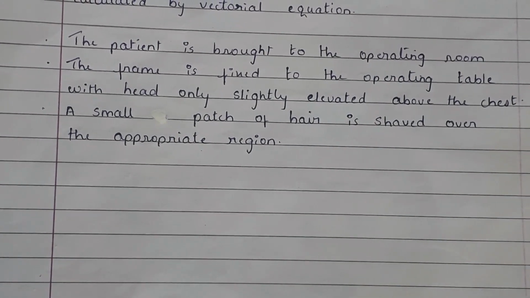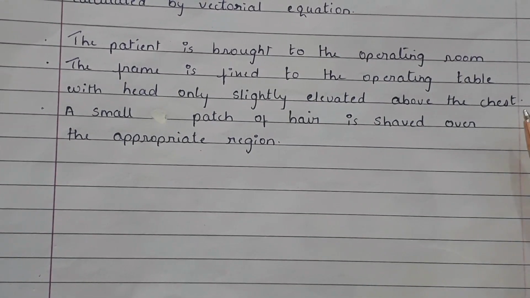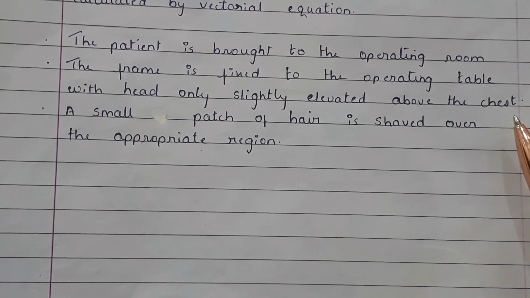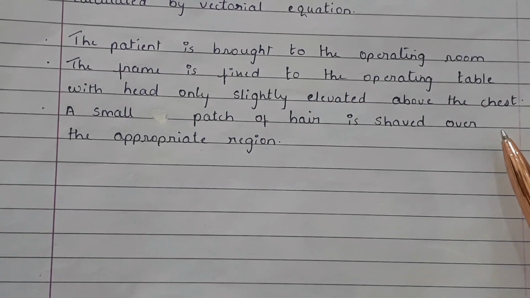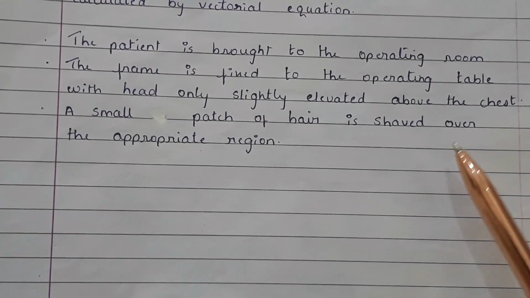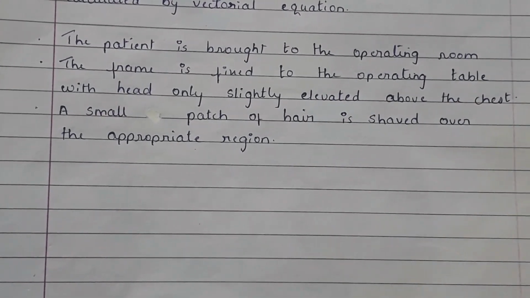The patient is brought to the operating room. The frame is fixed to the operating table with the head only slightly elevated above the chest. A small patch of hair is shaved over the appropriate region.